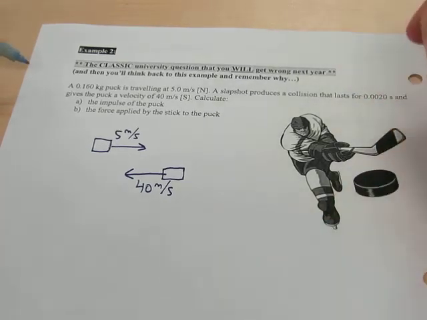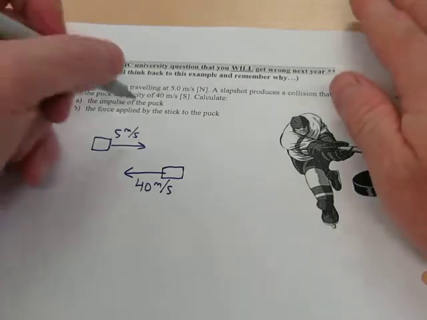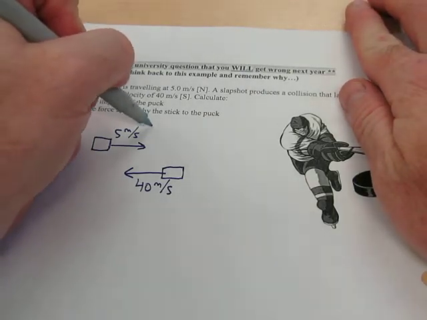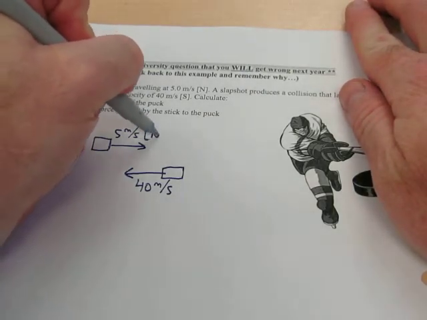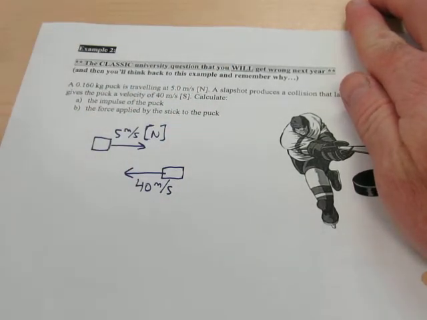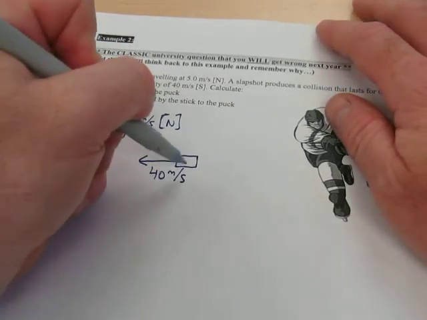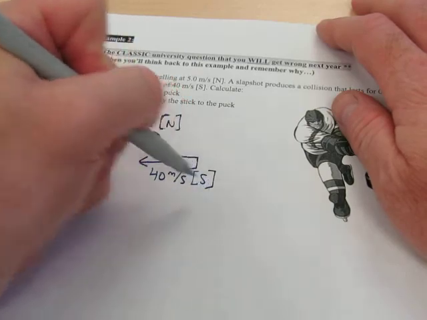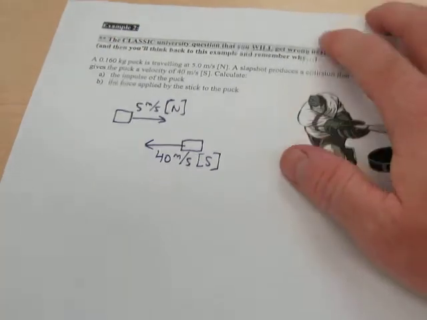If that confuses you, focus on the signs, because this is 5 meters per second north, and sorry, I hope I didn't confuse you by drawing it across the page. Just consider it forward. This is 40 meters a second south, backwards. So think of it like this.